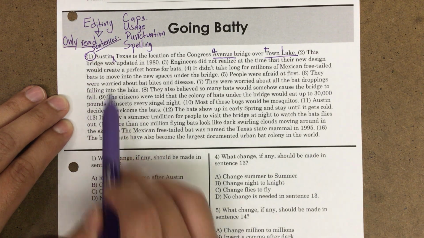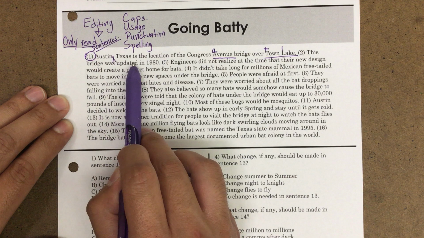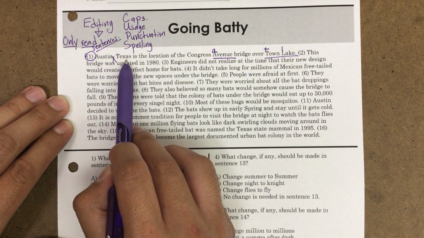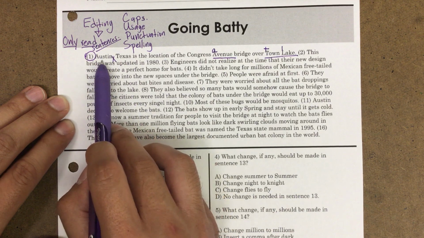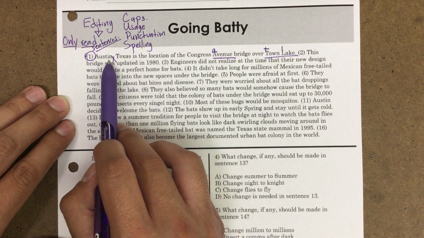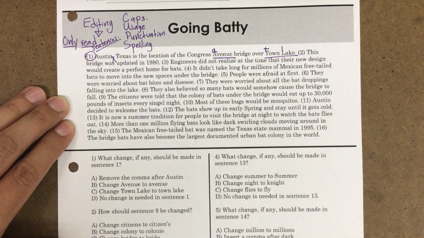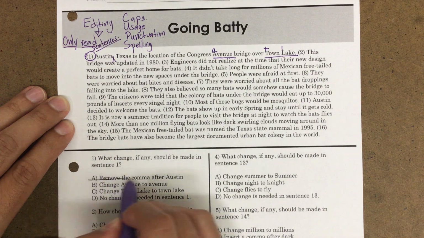So let's look. A, Austin, Texas. Now, Austin is the city and Texas is the state. Whenever we write a city and a state, you always need a comma after the city, in between. So sadly, A was saying to remove it, and that's not correct. We need that.